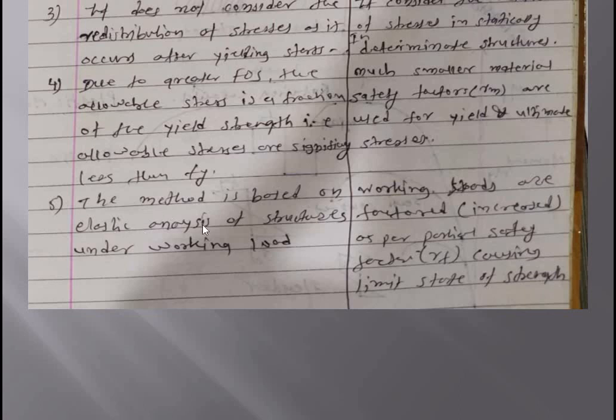The method is based on elastic analysis of structures under working load. In the case of limit state, the working loads are factored, that is increased as per the partial safety factor gamma f, corresponding to the limit state of strength. Okay, so these are the basic few points. There is a possibility that in the examination a 4-mark theory question appears asking you to write the difference between the working stress and limit state methods. So you have to mention these 4 to 5 points. Okay, so this is about the basic theoretical background of various design methods.